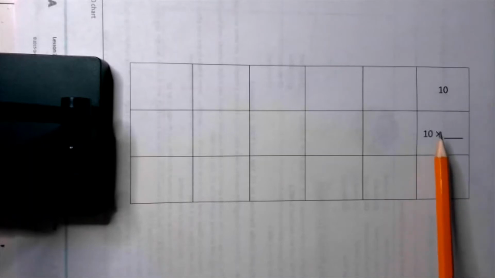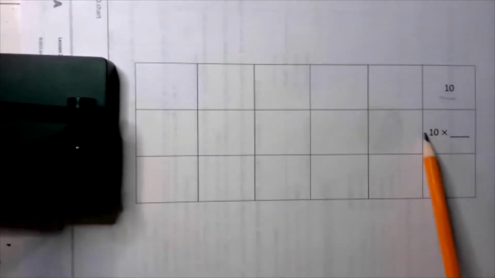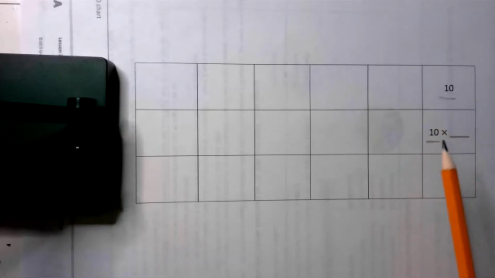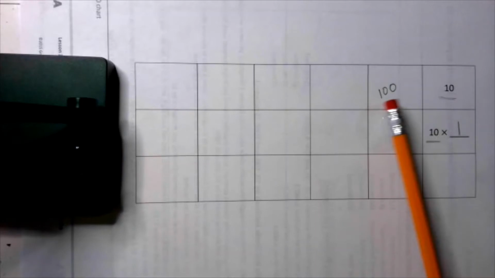So we're going to go ahead and start with our place value chart, even though we don't have the ones place. We'll start off in the tens place. Here we have the value of 10. How many factors of 10 do we need to get 10? Just one, right? Okay, let's move on to the hundreds. How many factors of 10 do we need in order to get 100? We need 1 and 2, right?